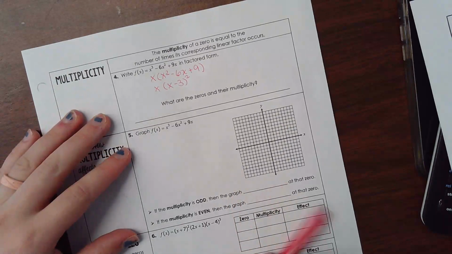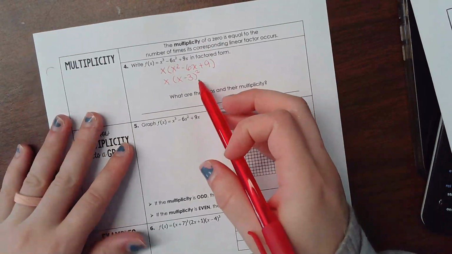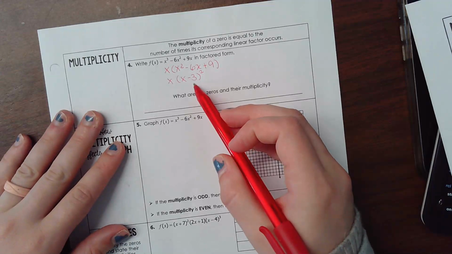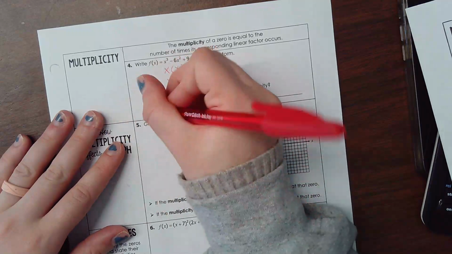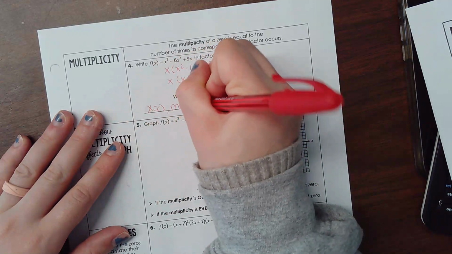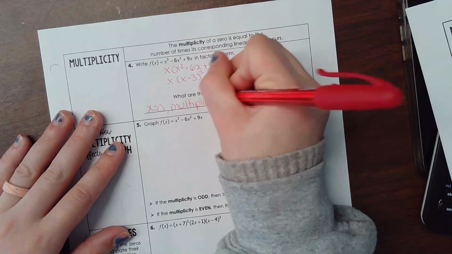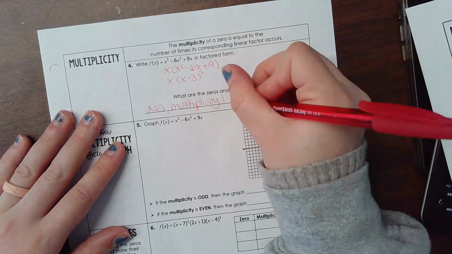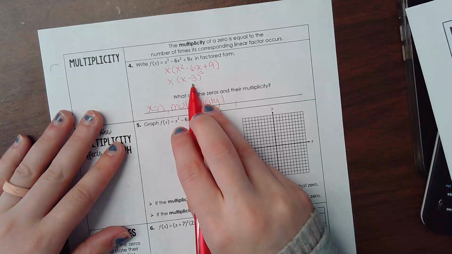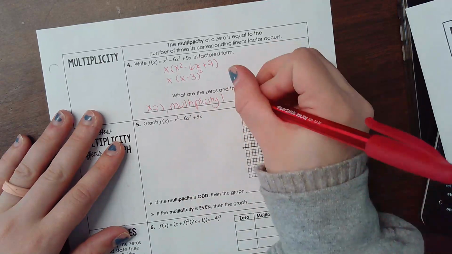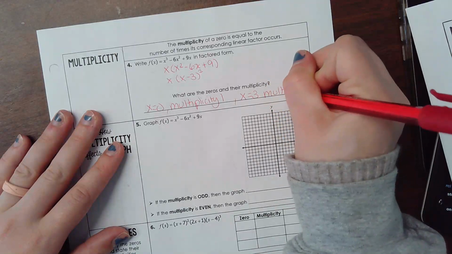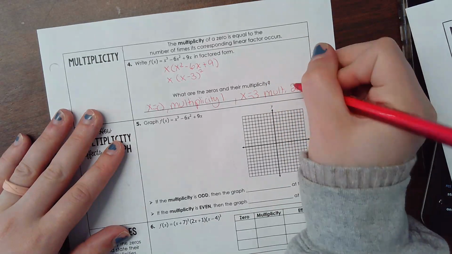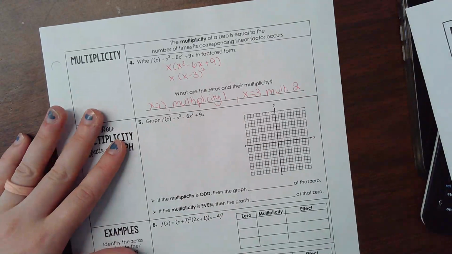Okay, so back to it, because this would be x minus 3 times x minus 3, so it's x minus 3 squared. So x equals 0, our first part, has a multiplicity of 1, because it only happens once. Where x minus 3 happens twice, so x is equal to 3, but the multiplicity is 2, because it's happening twice.